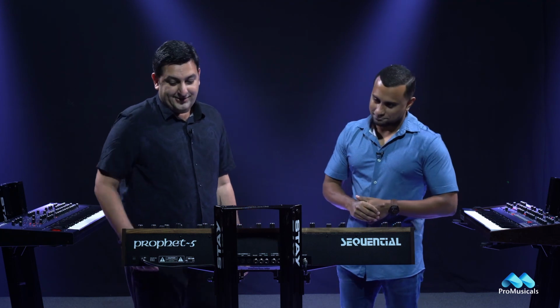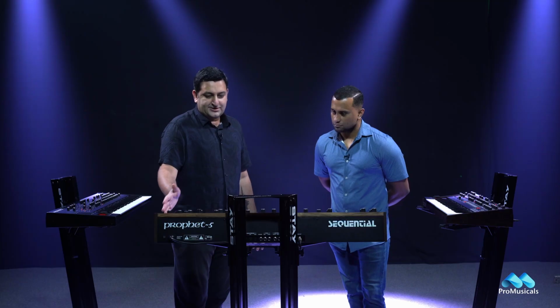Thanks for having me. All right, so here we have Sequential's Prophet 5 synthesizer. Now, as the name suggests, Prophet 5, it's a 5-voice analog synthesizer. Now, I'm going to take you through a little bit of where and how this synthesizer came to be. So, firstly, this was made in 1978, and they made this all the way till 1984.